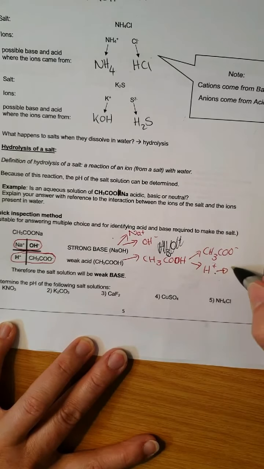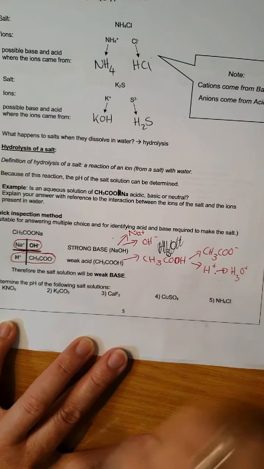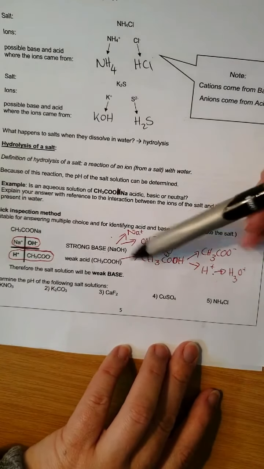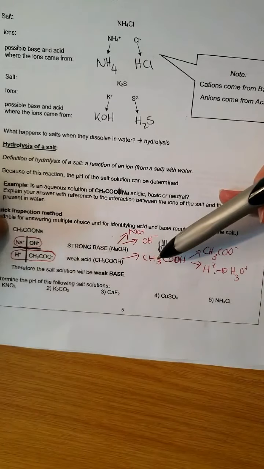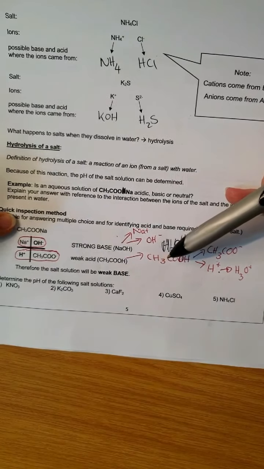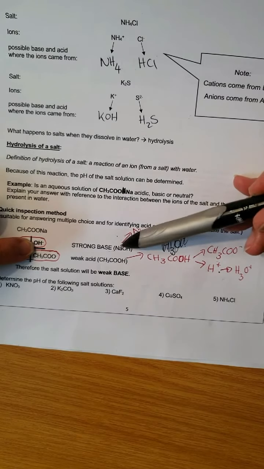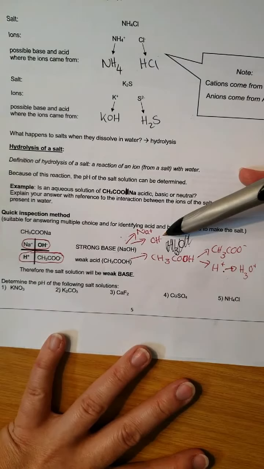Then this would make your H3O plus with another water. So if you look here, we know we're going to have the same concentration because the salt is 1-to-1 here, but we're going to have a whole lot more hydroxide ions because they've nearly all dissociated.